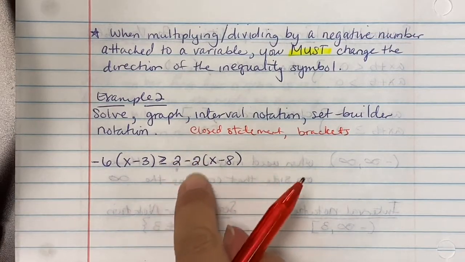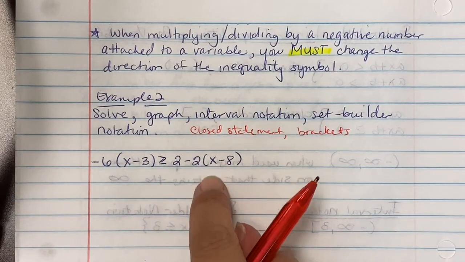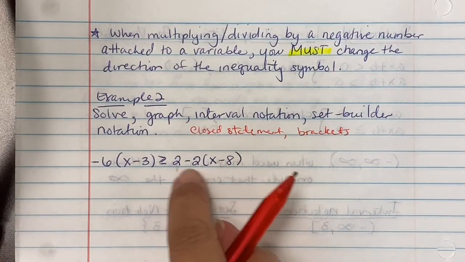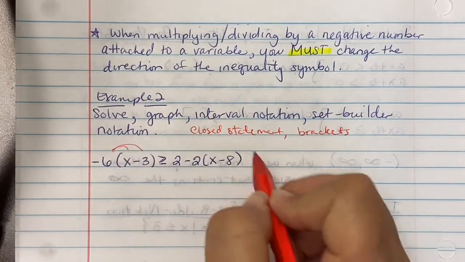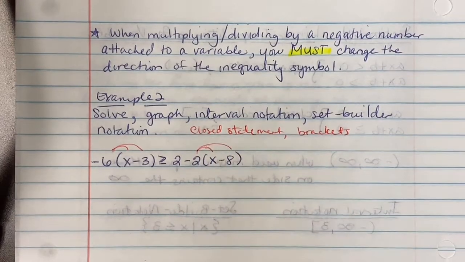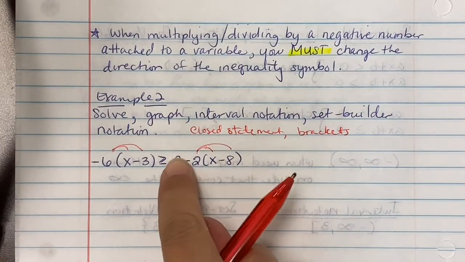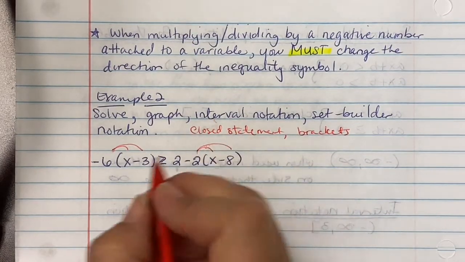Now notice here it says 2 minus 2, but it has times of parentheses. Do not subtract 2 minus 2 and tell me 0. We are distributing -6 into here and -2 in the second parentheses. Do not combine like terms. That is a careless mistake, and I don't want people making mistakes like this.